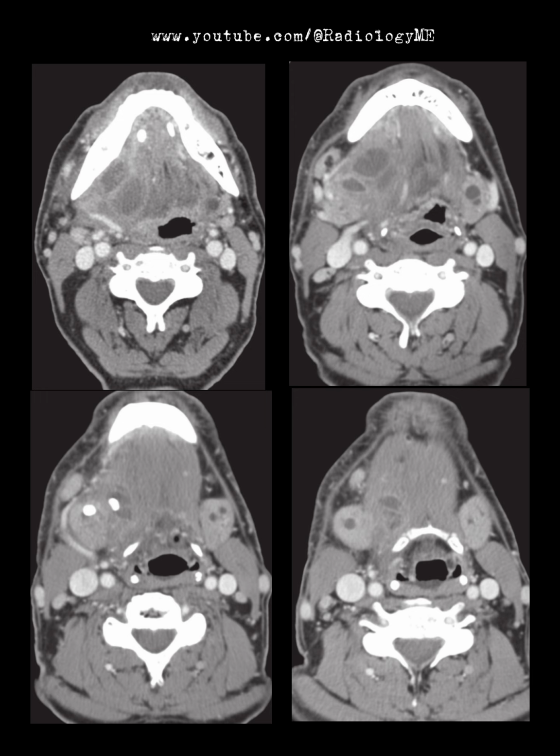So, overall, this is most in keeping with obstructing calculi in the distal submandibular ducts bilaterally, leading to abscess formation on the right side and likely sialectasis in both glands.